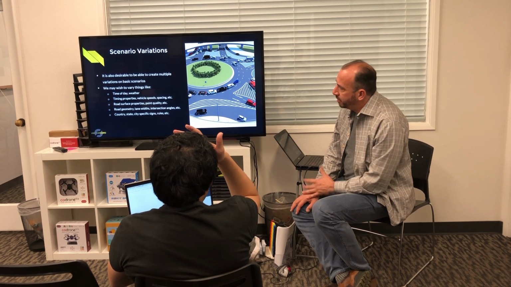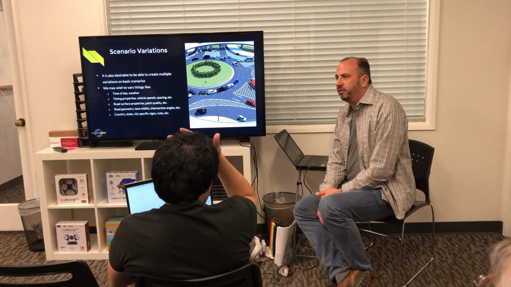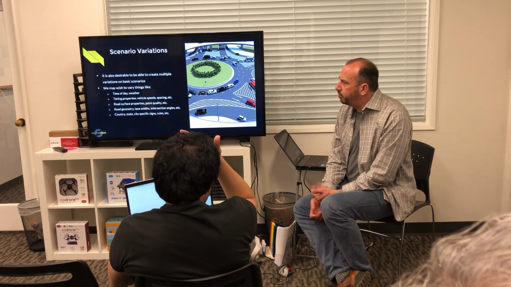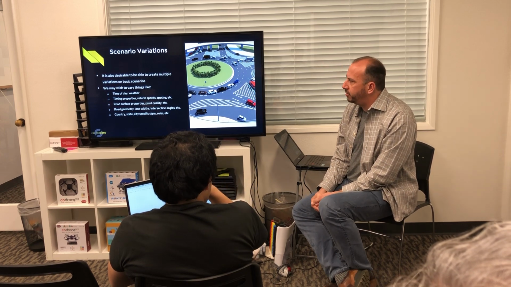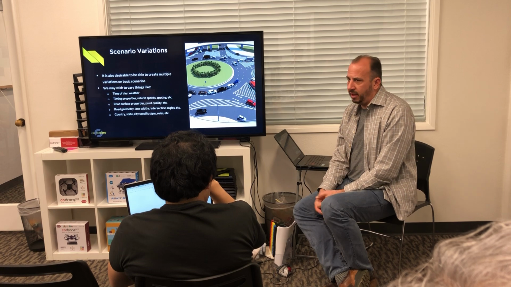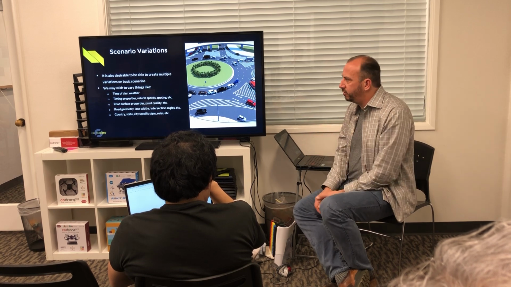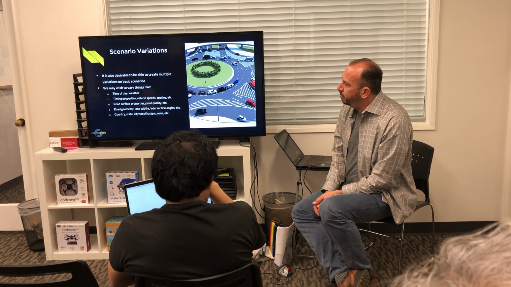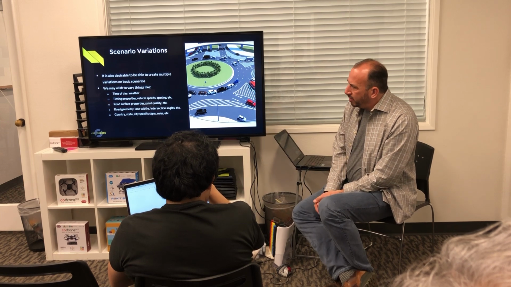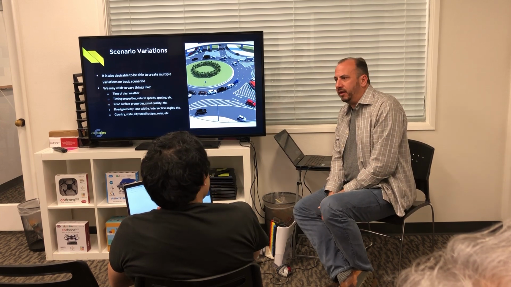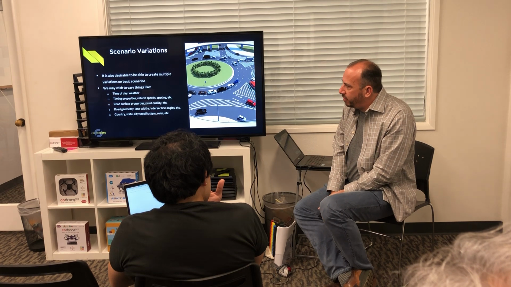With our software, because we can model the roads and we can control the roads, we can vary geometric properties of the roads and surface properties like paint quality, lane widths, angles of roads, all these things can be varied. Not to mention the last thing, we can vary things like what country is this happening in, what state in the US.